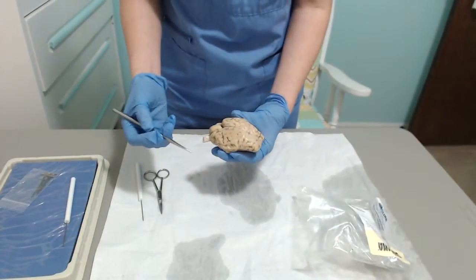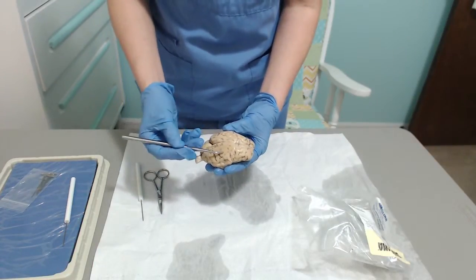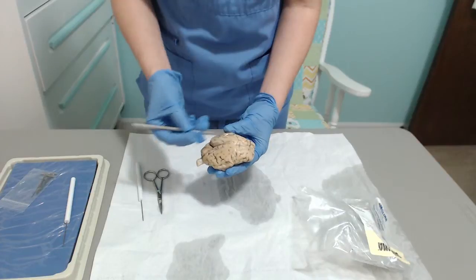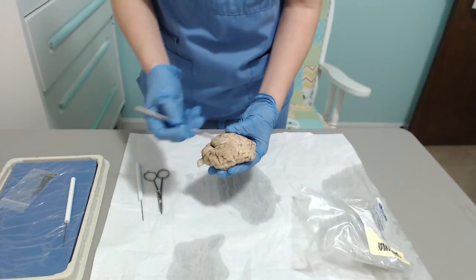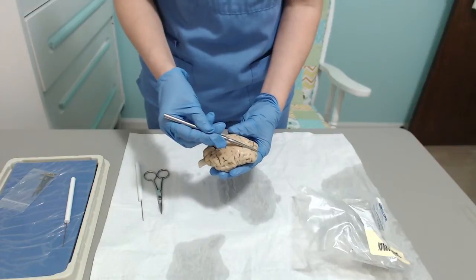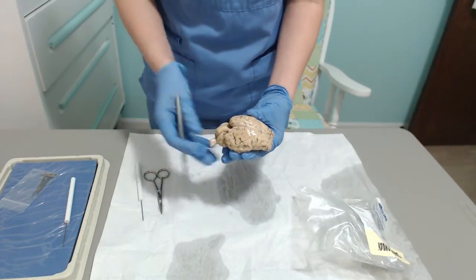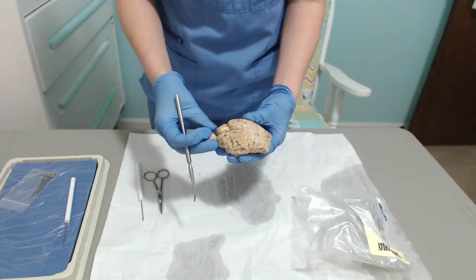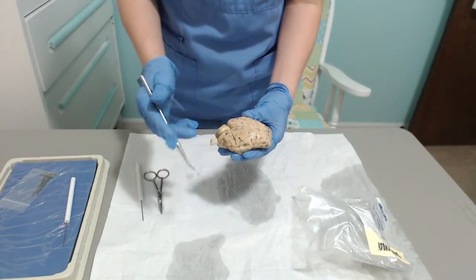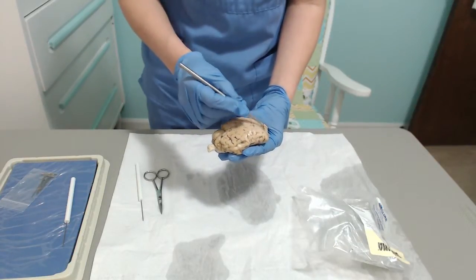Okay, so I'm going to begin with the right and left hemisphere. So here is the right hemisphere of the brain, and then the left hemisphere, the frontal lobe, and also the anterior, and here's the posterior section. In the sheep brain, it's a little bit different just because of the anatomy of the sheep. It's more lateral. Okay, so the frontal lobe again is right here.